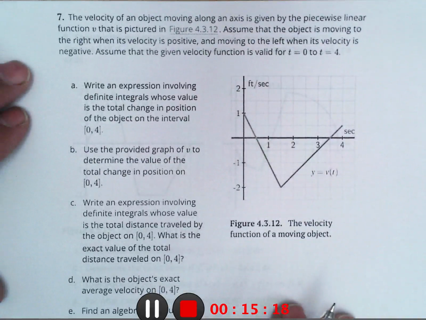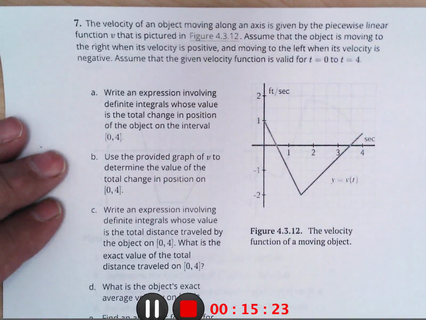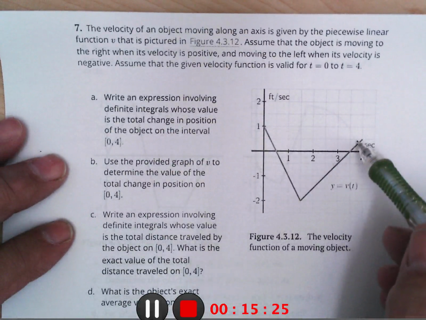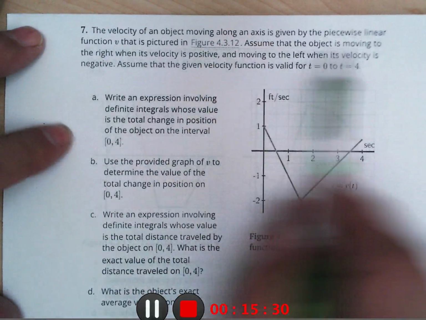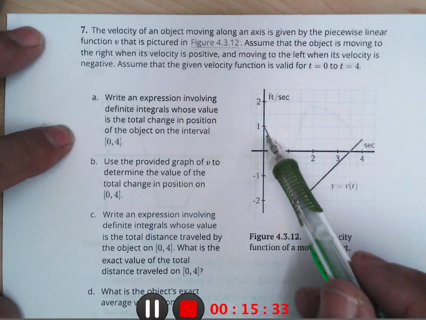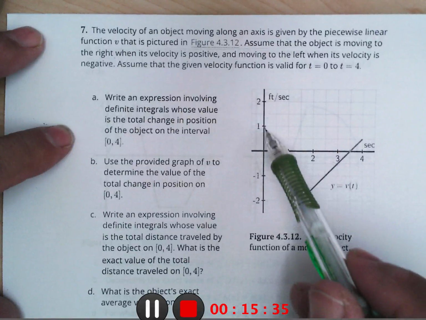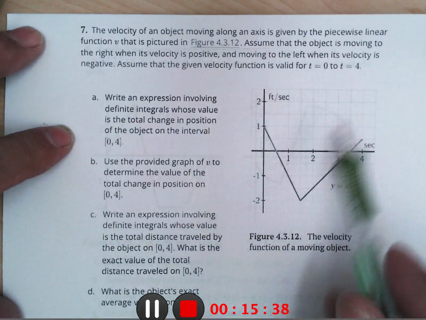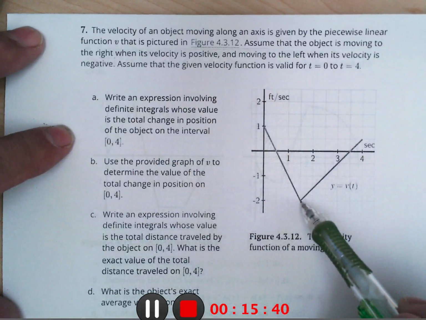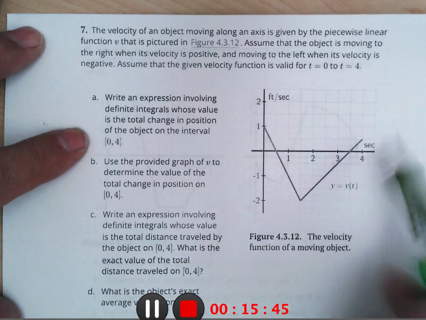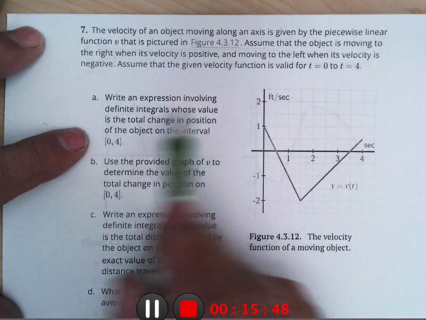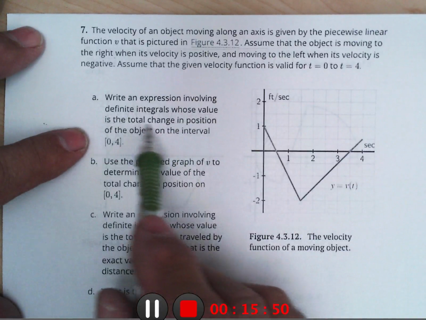Number 7 says we have a velocity equation that looks like this. It's piecewise defined, moving along the x-axis, velocity, and assume it's moving right. So during this time, it's positive velocity, so it's moving right. And then it turns around, goes backwards, and speeds up, and then slows down until it stops, and then it goes forward for a little bit. Write an expression involving definite integrals whose value is the total change in position of the object from 0 to 4.